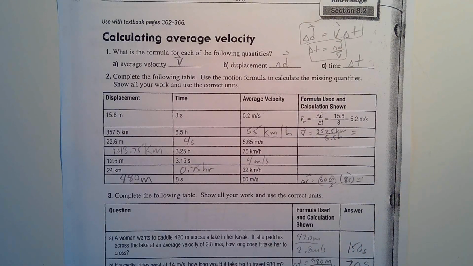Hi, Science 10. So I wanted to go over the answers to that first part of velocity that we looked at. What we'll do is I'll go over the answers to these, and then I'll give you some work just to continue on looking at calculation of velocity using both equations and graphs.